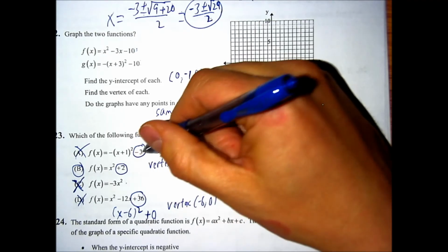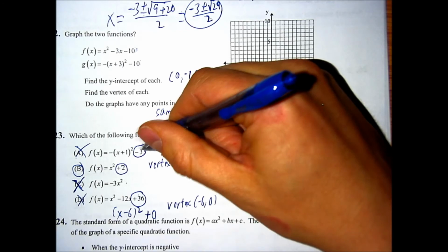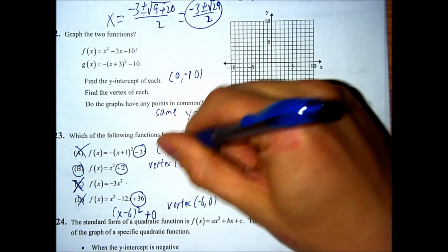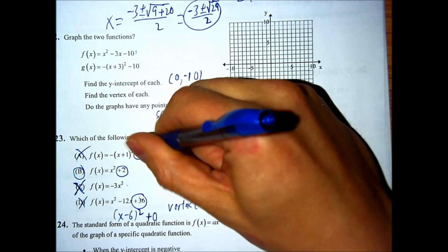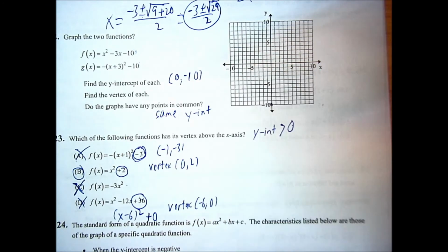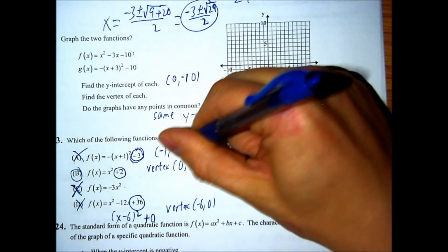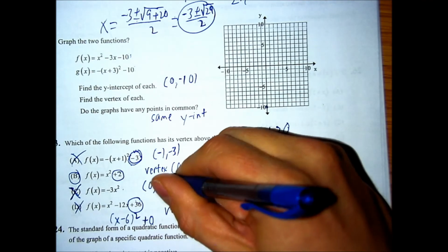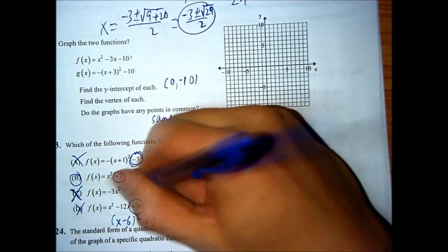And again, this one here is the k value of the vertex. This one's actually in vertex form, so I should have just written this one as negative 1 comma 3 instead of circling the 3 here. Its vertex is at negative 1 comma 3. Now the vertex here would be at 0 comma 0. h is 0, k is 0.